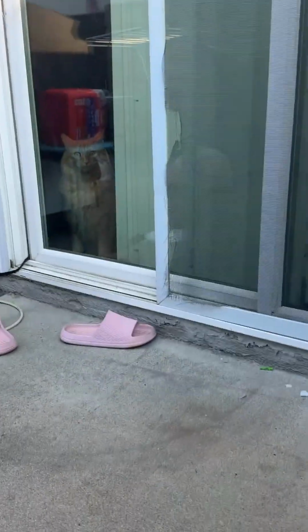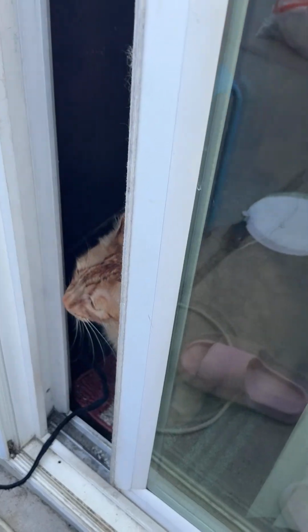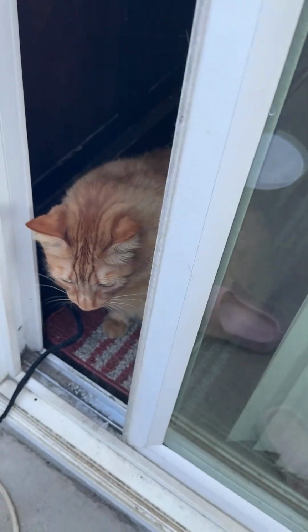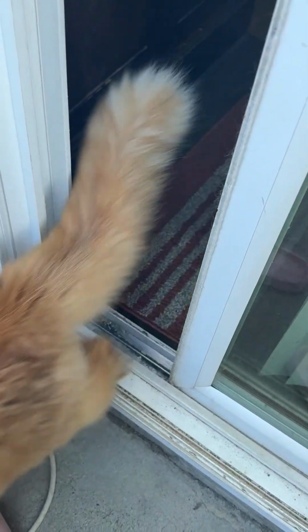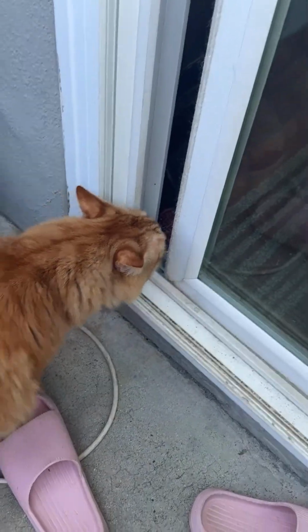What does he want? He wants to come out here? Oh, baby, baby, baby. I guess we gotta let him out. That's my boy. That's my study buddy. Okay.